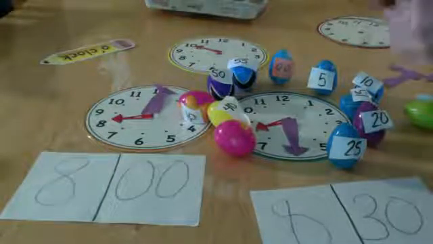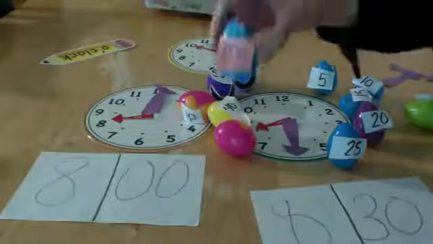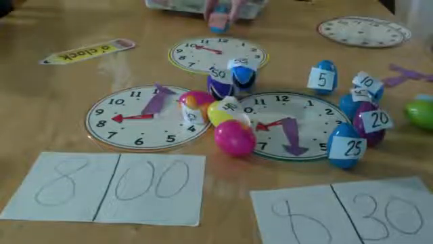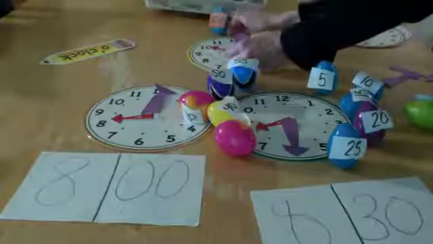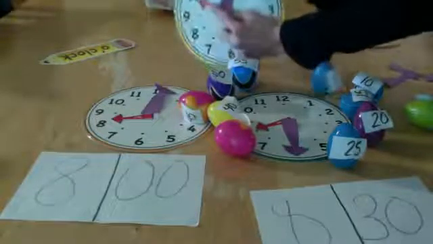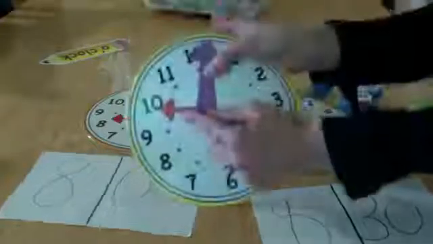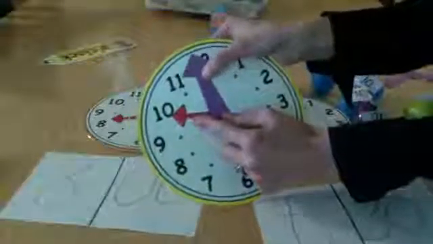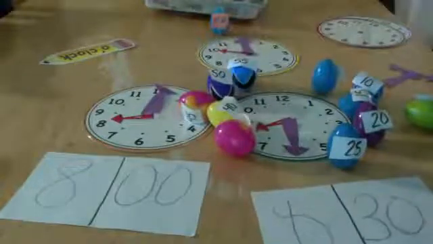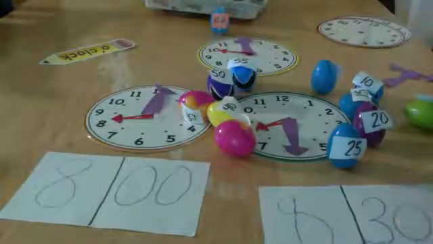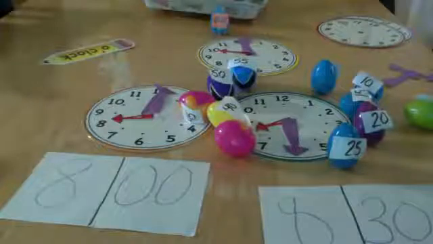So like we said, 10 o'clock is super easy. We have our minute hand going straight up and our hour hand going to the 10. So that is showing 10 o'clock. So let's look at that on a digital clock.